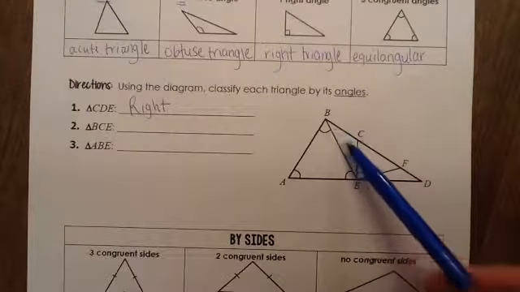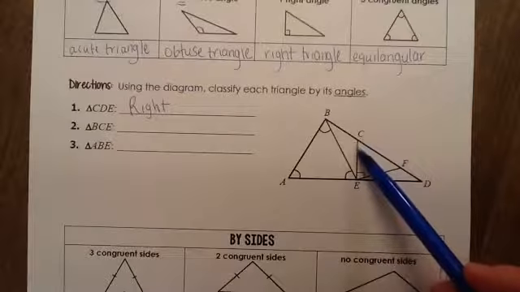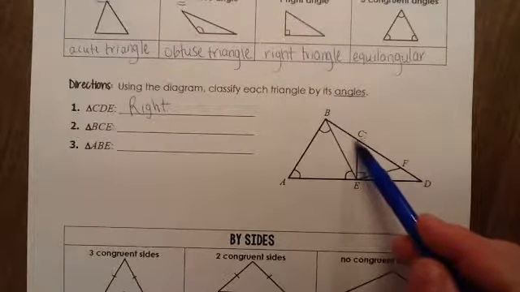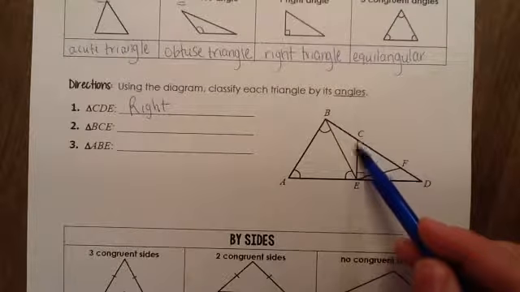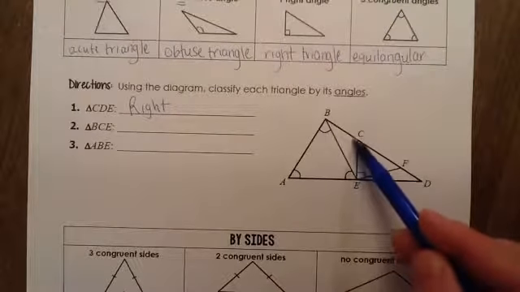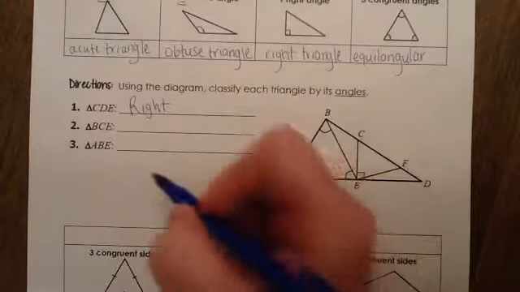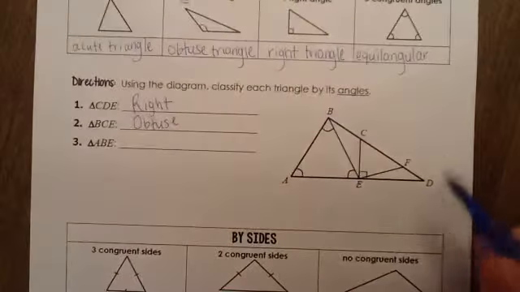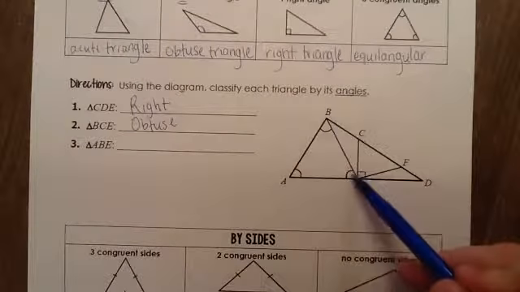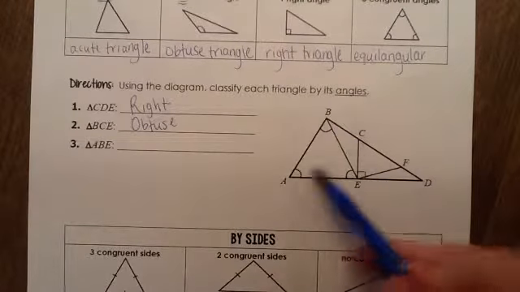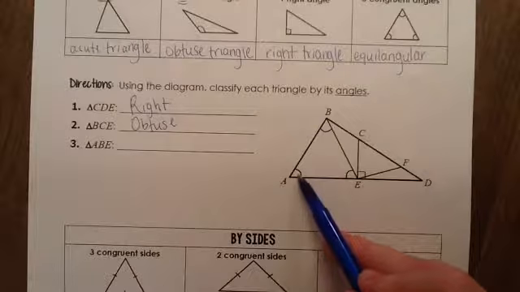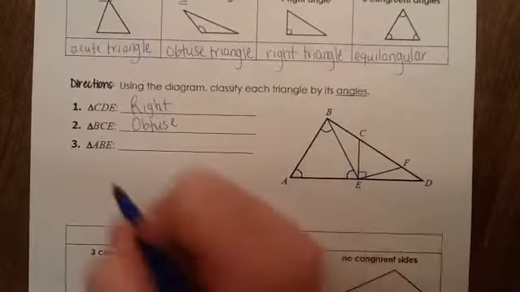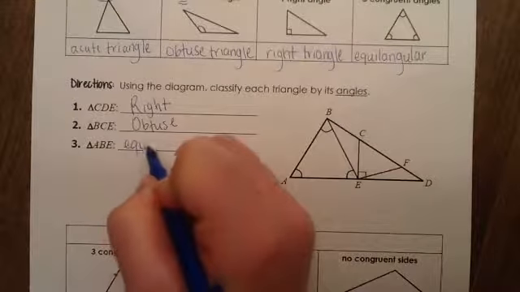These two are really small, but what do you notice about this one here? Right, it's over 90. If you think of it, a 90 would come straight out here. So this is over 90, so this would make it obtuse. Lastly, ABE. ABE is equiangular. All these little marks mean these are the same. So equiangular.